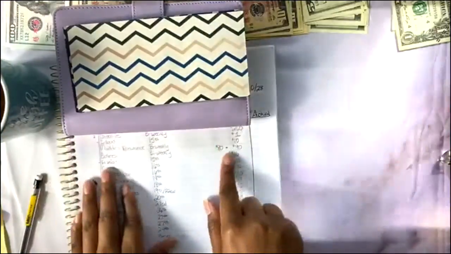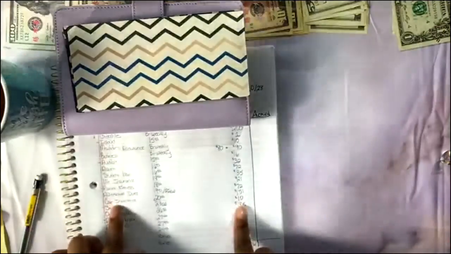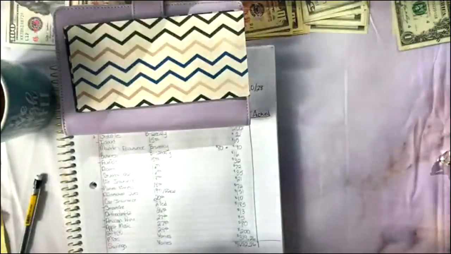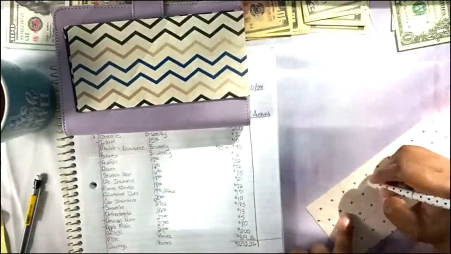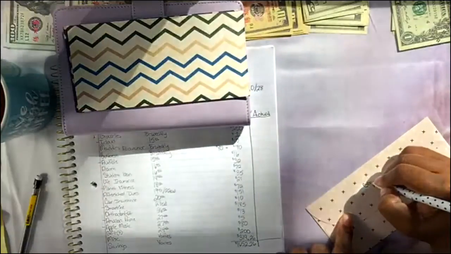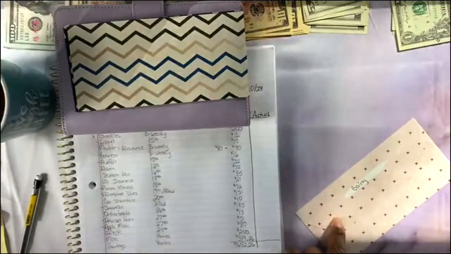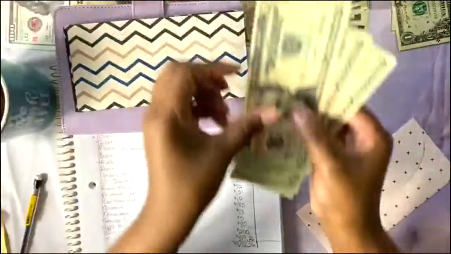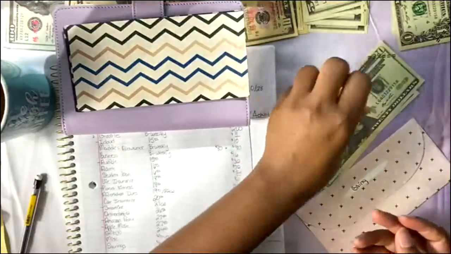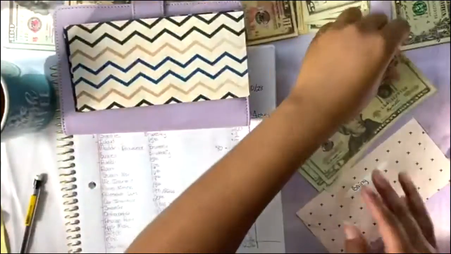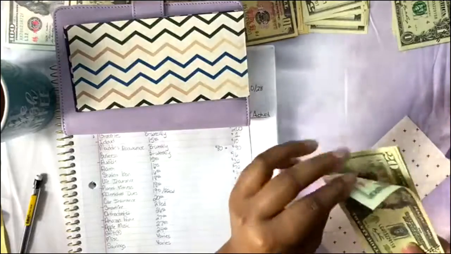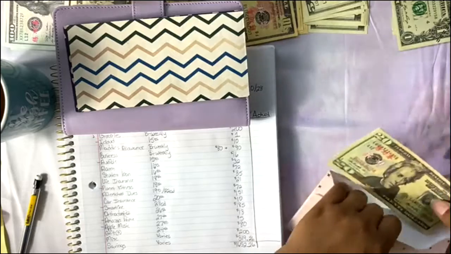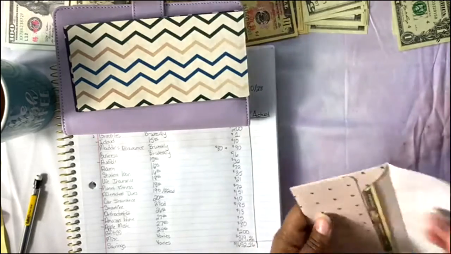And left I have gifts, miscellaneous, and savings. So gifts, I will put giving. And this month I budgeted $80. So we'll do 20, 40, 60, 80. I probably won't spend the entire $80. I just wanted to make it a nice, hefty budget.